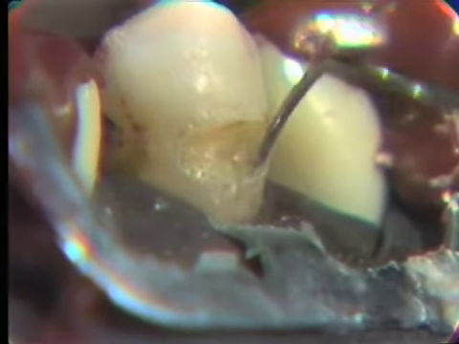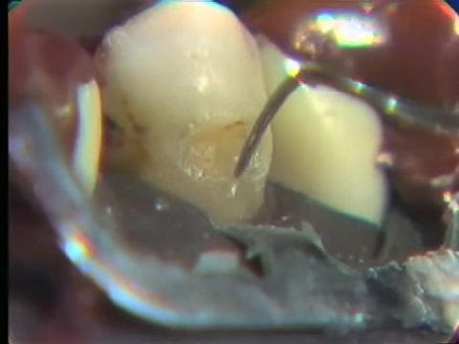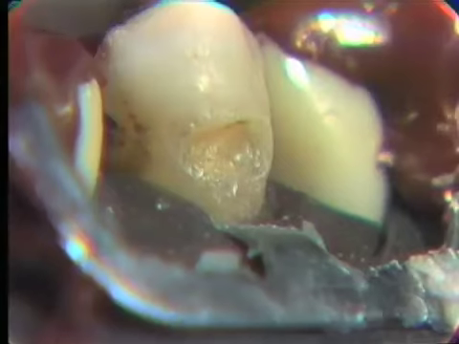We want to be able to feel it. We want to be able to run the explorer along the retentive groove in dentin. Retention is cut in dentin. It allows a bit of dentin between the retentive groove and the enamel wall for support. The retention is not cut right at the dental enamel junction.